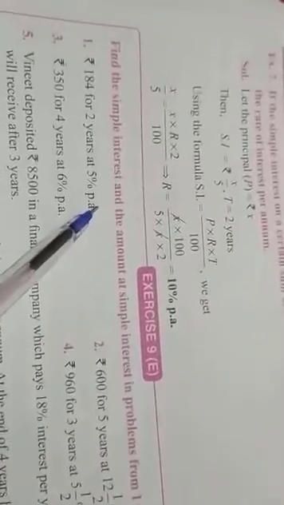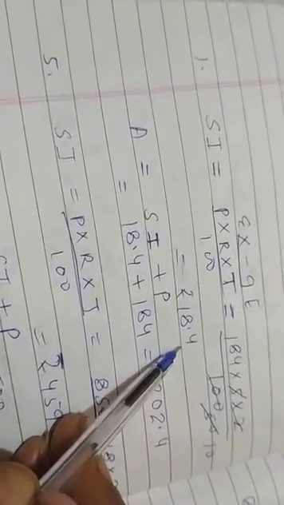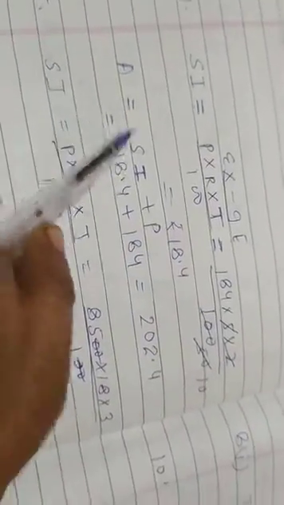Exercise 19. Find the simple interest and the amount at simple interest in problems 1 through 4. See, question number 1. In all the questions, principal, rate, and time are given. Principal is rupees 184, time is 2 years, rate is 5%. So you have to calculate simple interest and amount. Formula for simple interest: P into R into T upon 100. Put all the values and do the cutting. It is 18.4. Amount is simple interest plus principal, 18.4 plus 184. Answer is 202.4.